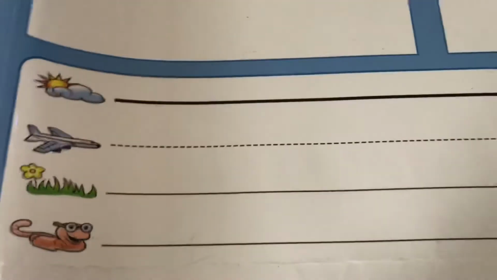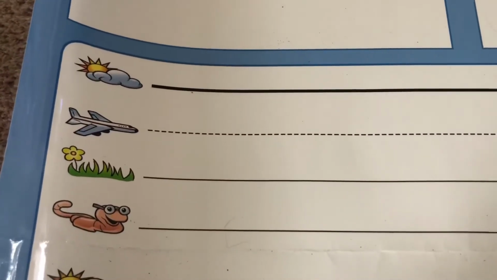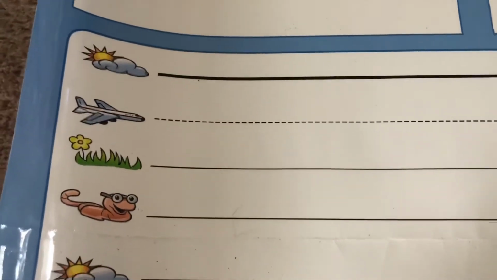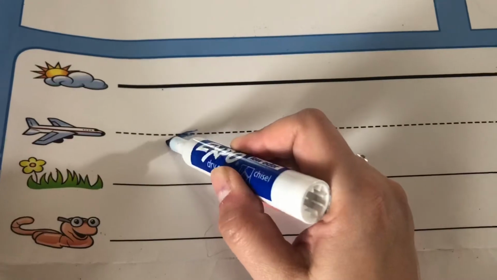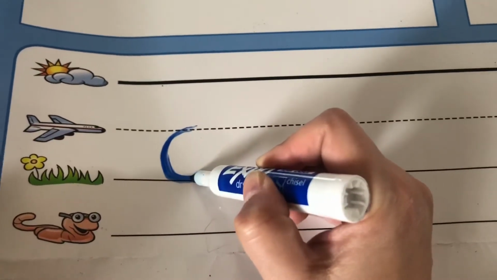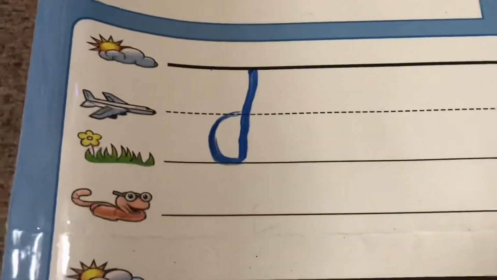Now we are going to do letter D. D is a plain line round letter. It starts on the plane line just like A and C. So here's our plane line. We're going to go back down and around to the grass line and all the way up to the skyline.